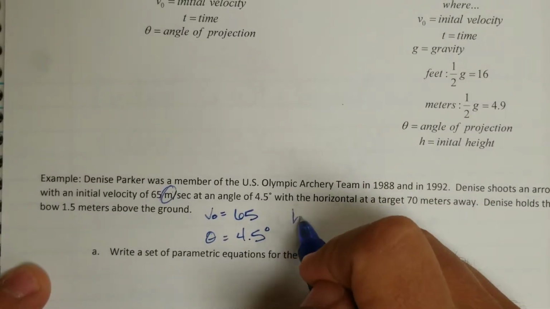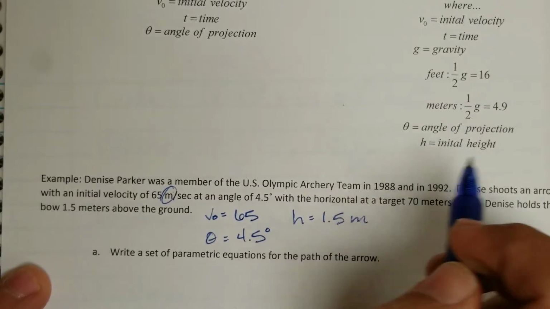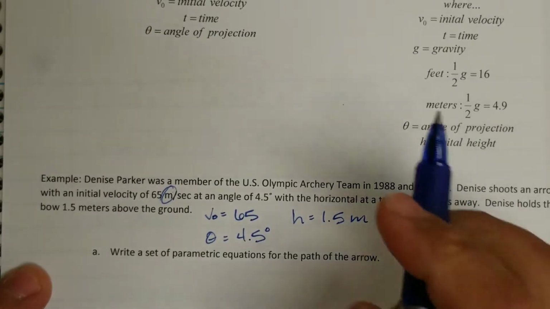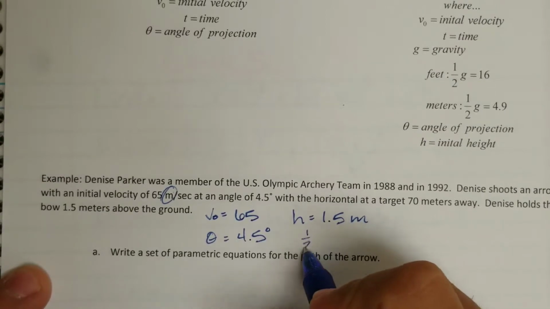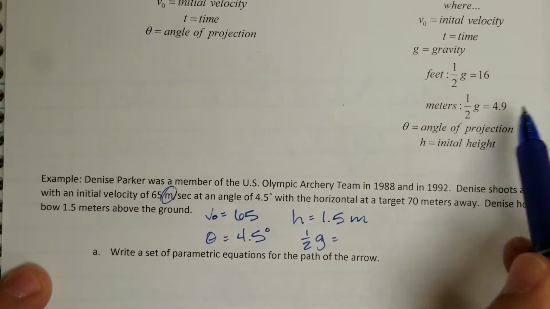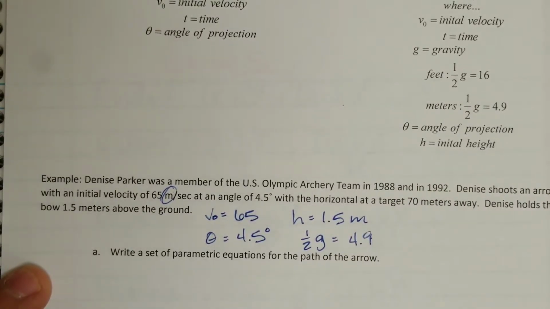So we'll need that. And then, like I said, the last thing you're going to need is that 1/2 g. Because we're dealing with meters, we're going to use 4.9 when we sub that in.